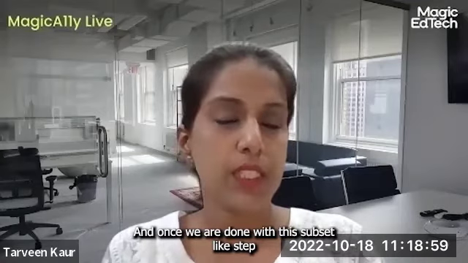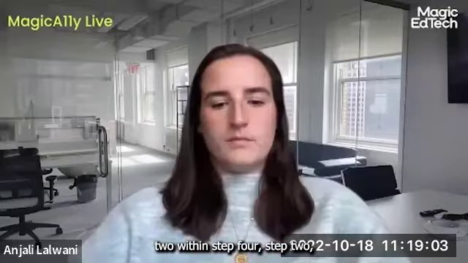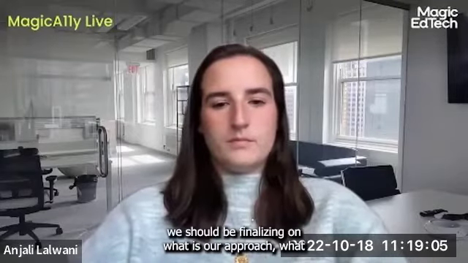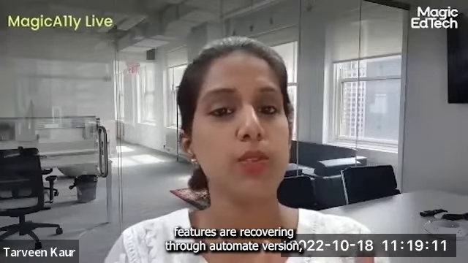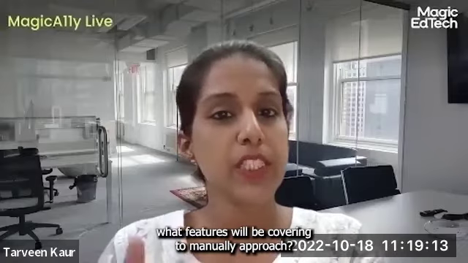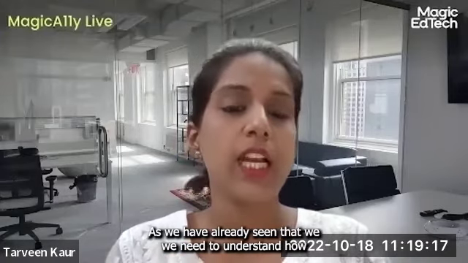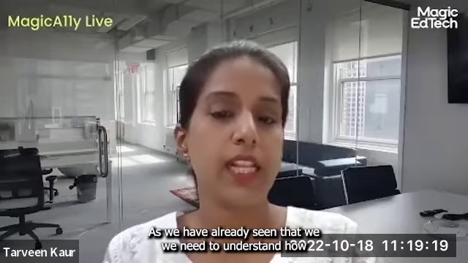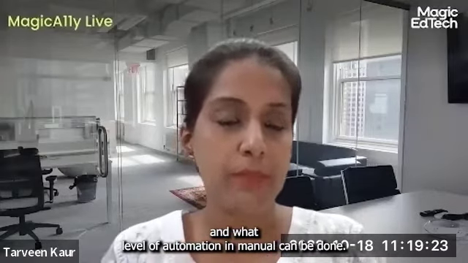Once we are done with this subset, step 2 within step 4, we should be finalizing our approach. What features are we covering through automation? What features will we be covering through a manual approach? As we have already seen, we need to understand what level of automation and manual can be done.